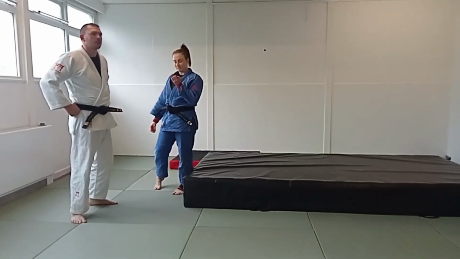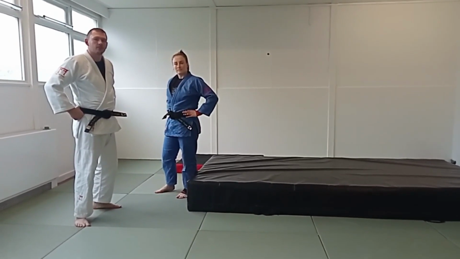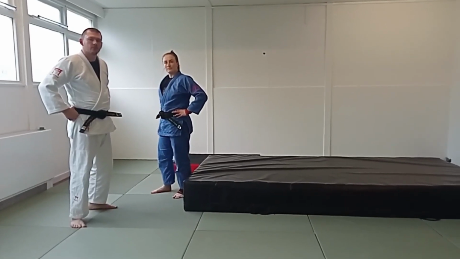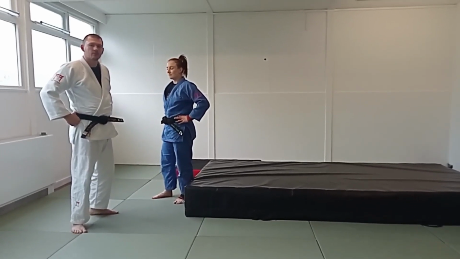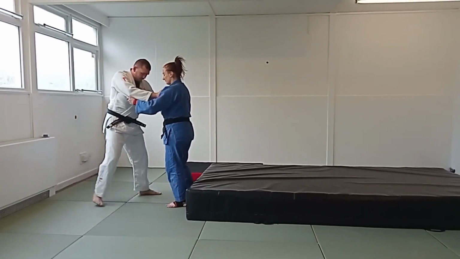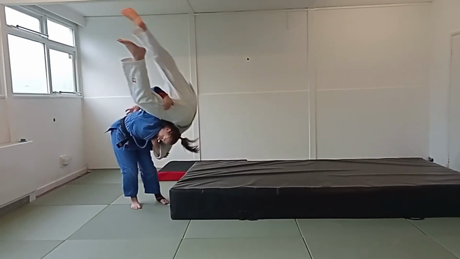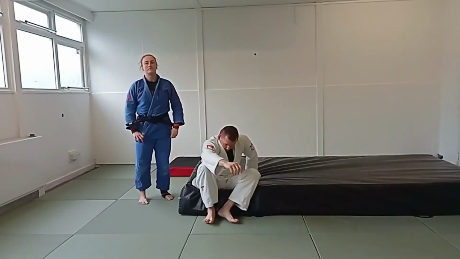Okay, so we're ready for section 1. So this is fundamental skills, so all techniques done on the move and with standard grips unless there's a good reason not to. So start off with the first of the 20 techniques is Kata Guruma. And Yama Arashi.